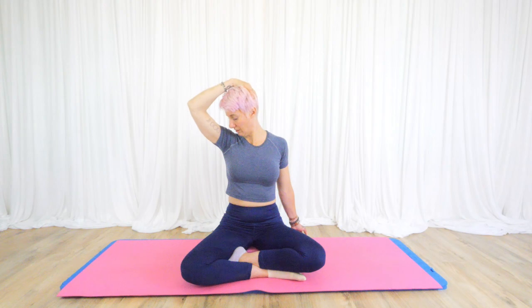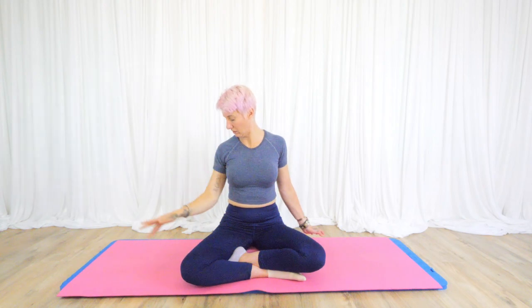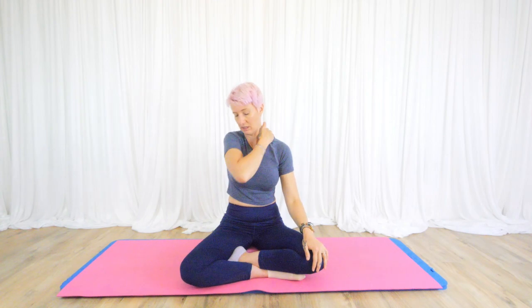Good. And then releasing the hands, slowly bring yourself back up. Bring the head back to the center, and then give yourself another little massage. So, like I said, I can definitely feel it on this side. And you might get one part more stiff on one side, and one part more stiff on the other side. So that's completely normal.